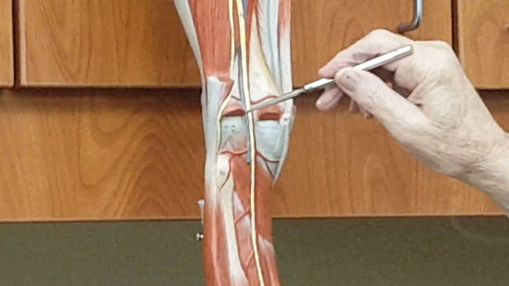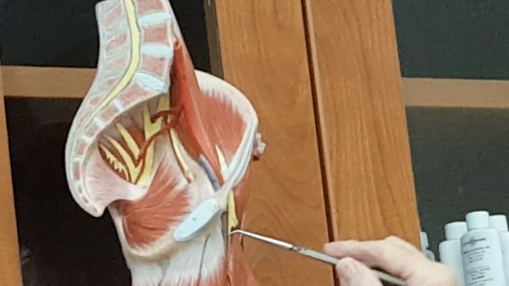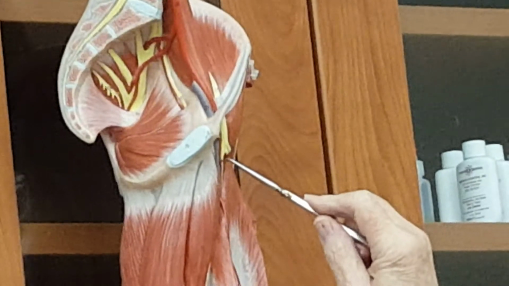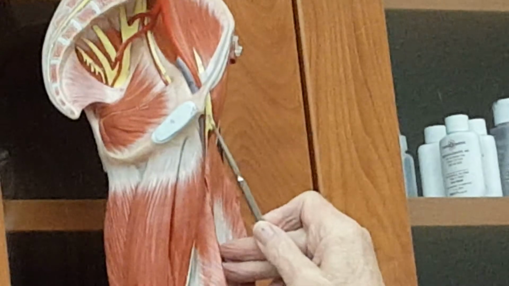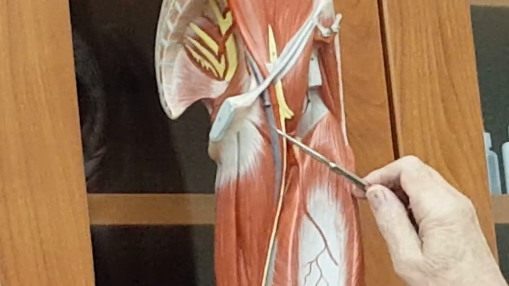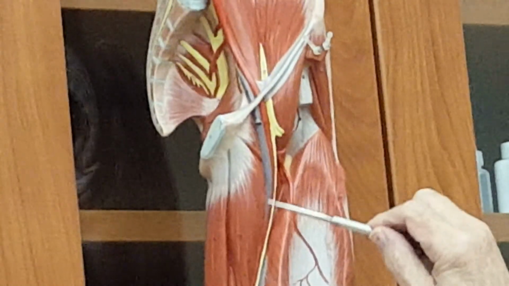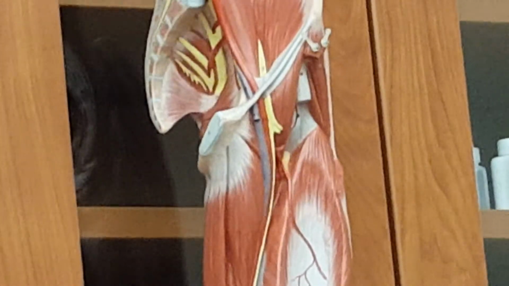Femoral vein. Okay, femoral vein is this one up here. Greater saphenous vein. Greater saphenous vein, remember, is a superficial vein, so there's no way we can show it in a model of this type, but it's going to come down the most medial superficial aspect of the leg all the way down. It's the longest vein in the body.